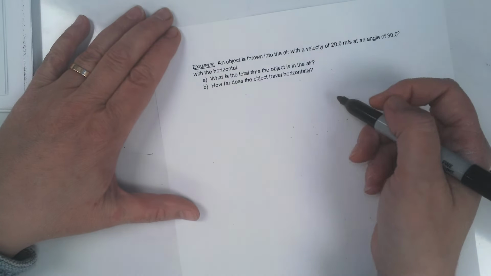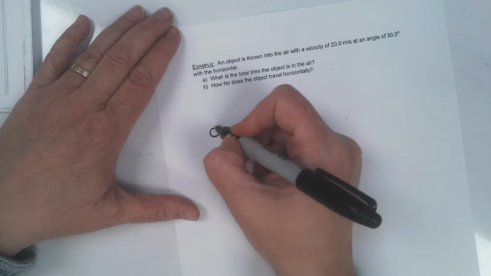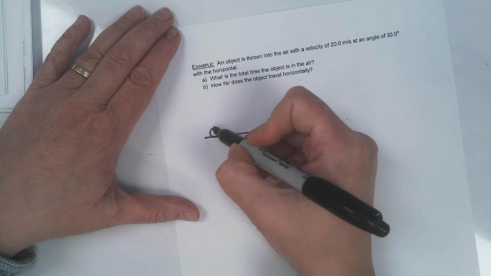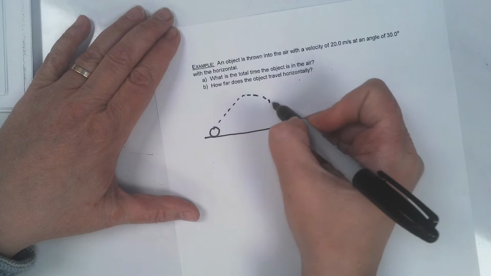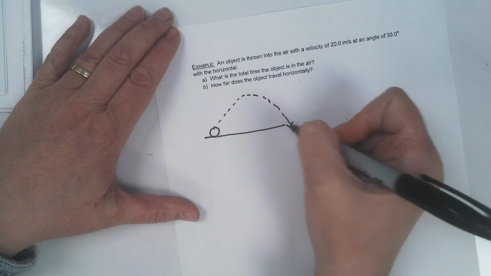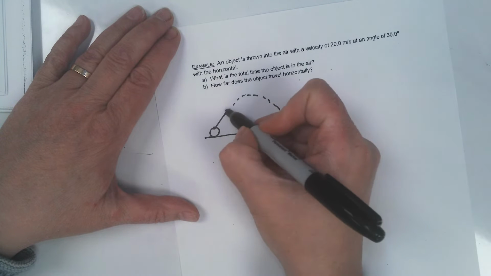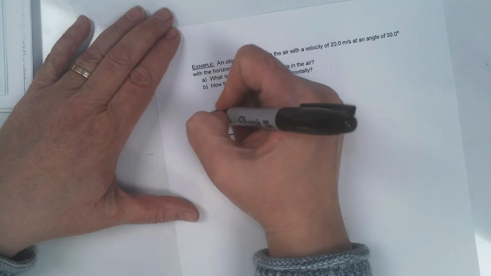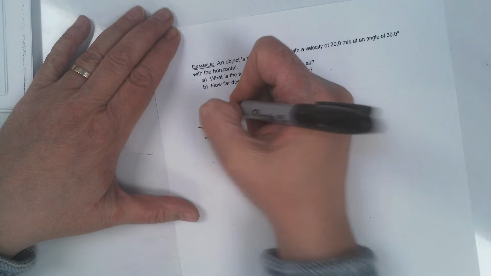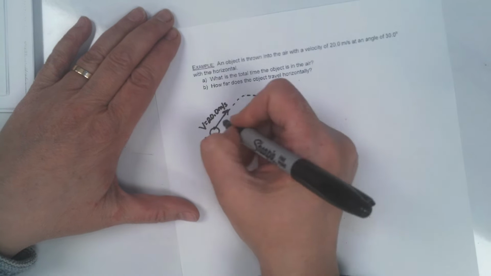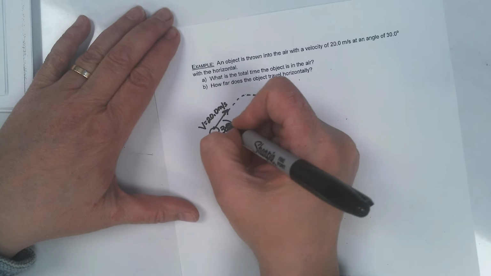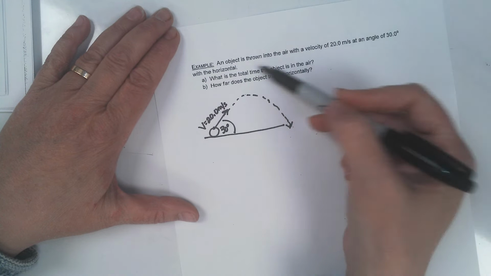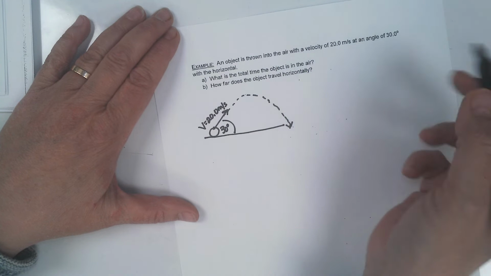So let's draw a picture. Here we have a ball. Here's the horizontal. It gets launched, and then eventually it comes back down. So this is its trajectory. And the velocity at that point is 20.0 meters per second, and this angle is 30 degrees with the horizontal. So it's thrown into the air with a velocity.